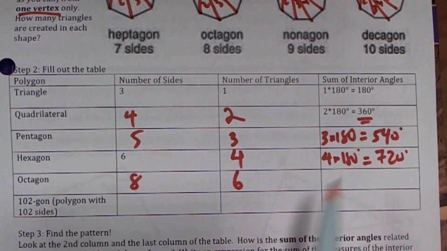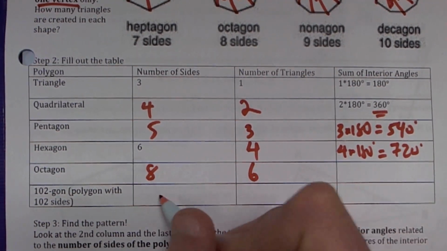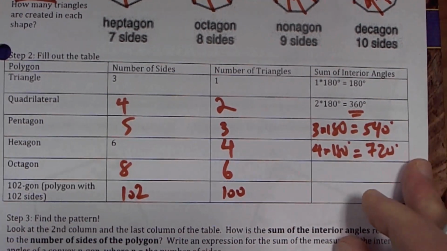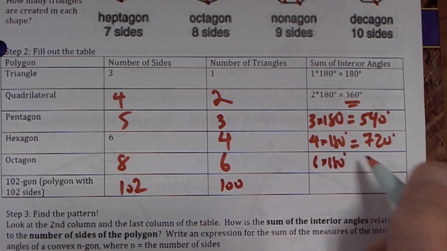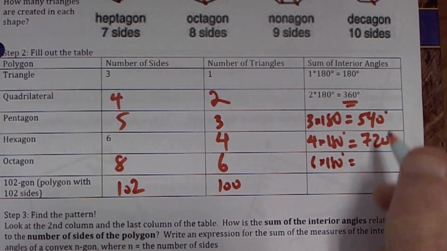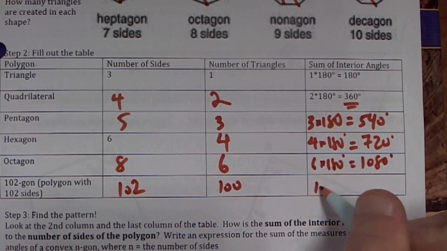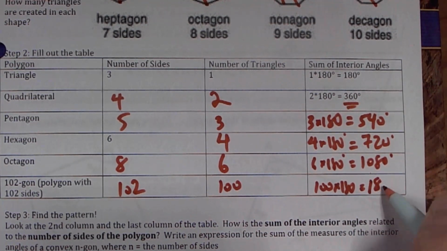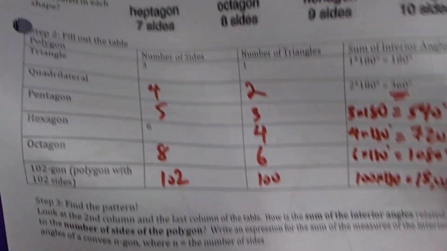There's always 2 less. So even if you don't have a picture, if it's a 102-gon, a polygon with 102 sides, that means you're going to have 100 triangles. Then you just multiply by 180 to get the sum of the interior angles. So 6 times 180 is 1080. 100 times 180 is 18,000.